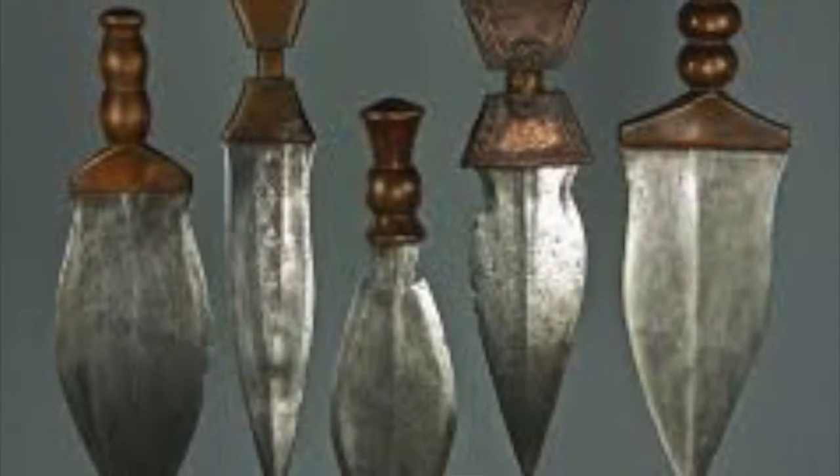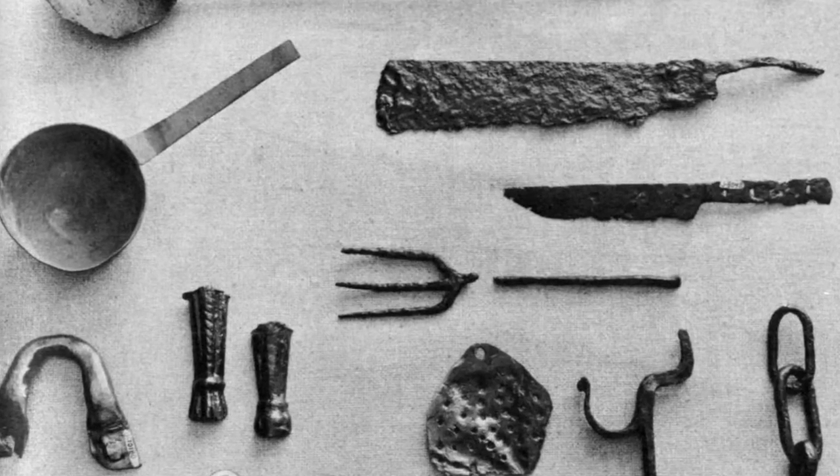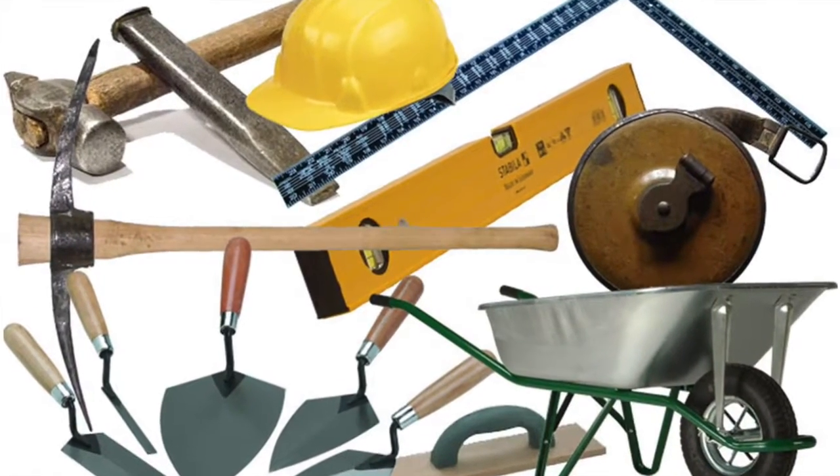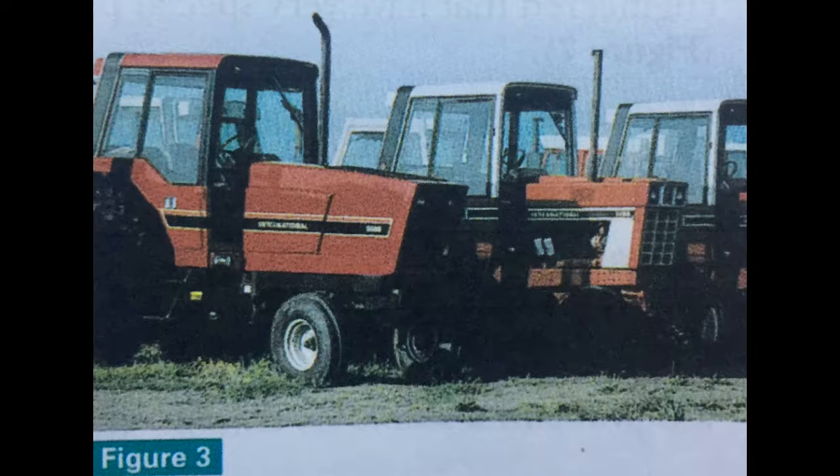They could be used for weapons, utensils, buildings, and many other uses. By the middle of the 20th century, alloys were used in everything from tractor bodies to building structures to tableware. Figure 3.